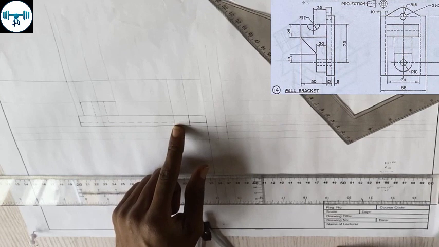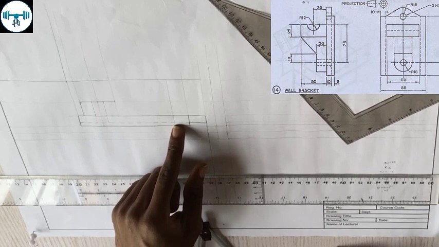That's 115. So 115 minus 100 is definitely 15. So we mark 15 from that edge, and that's how we got the point where we are going to draw that vertical line.